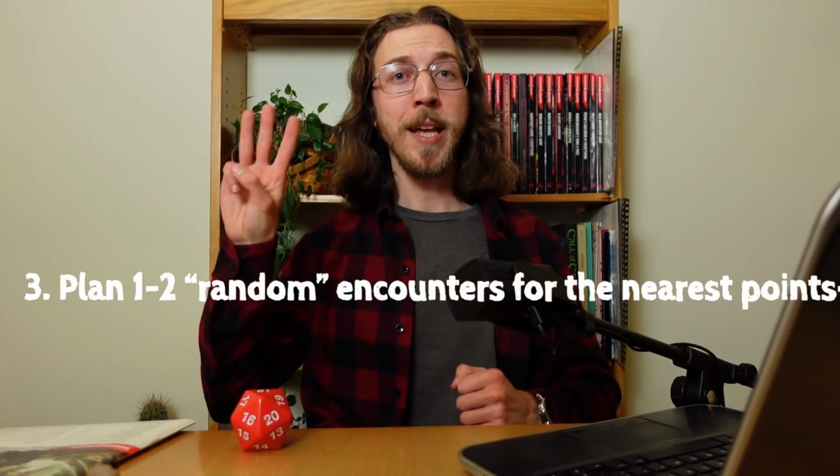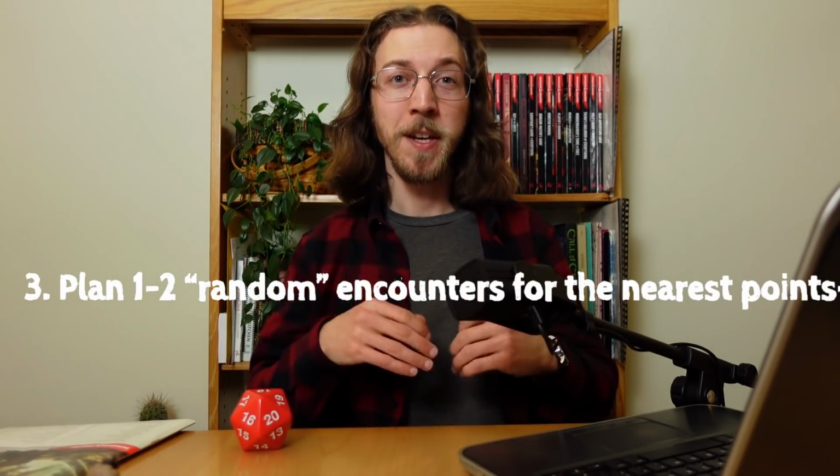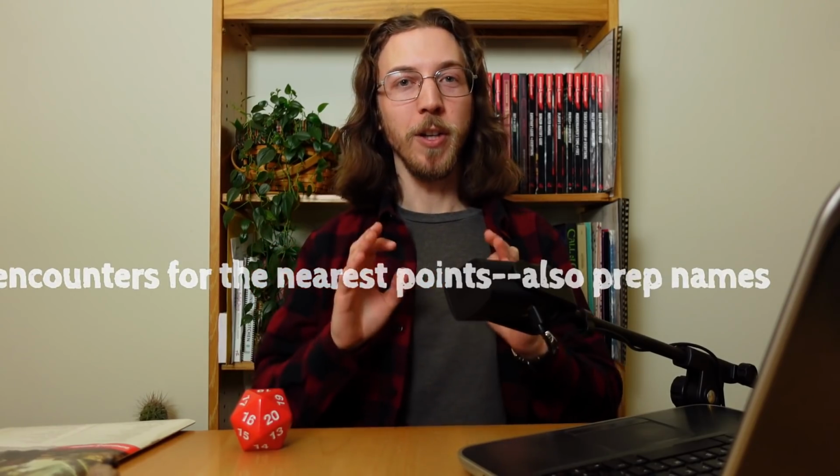Step 3. Plan 1 to 2 random encounters for the nearest points, also prep names. Early on, you want 1 to 2 encounters associated with each plot point location near the party's starting location. So something interesting can happen during their travel, but these encounters should be barely random. In fact, they are only random because they may or may not happen at all. The actual content of the encounter, whether social, combat, or exploratory, or a mix of all three, must be related to the location it's associated with.